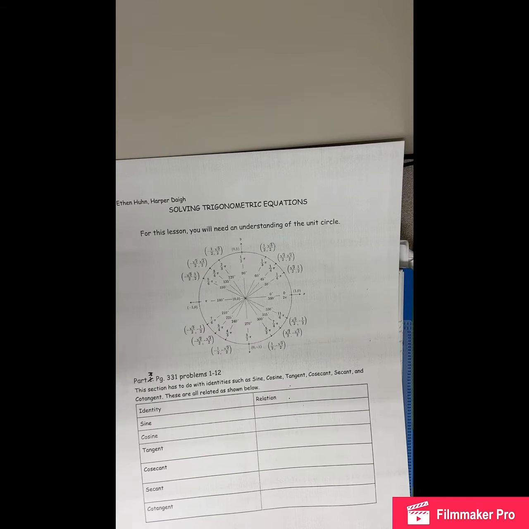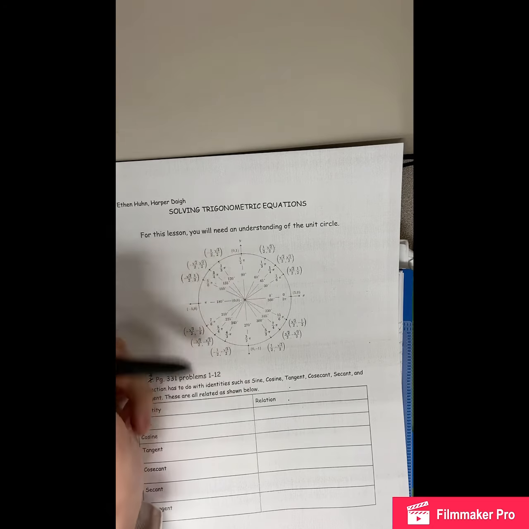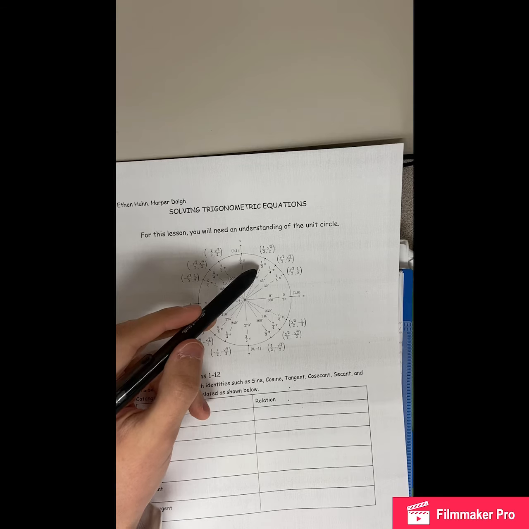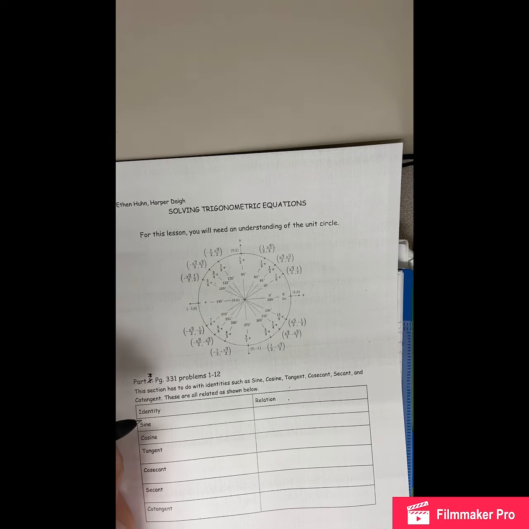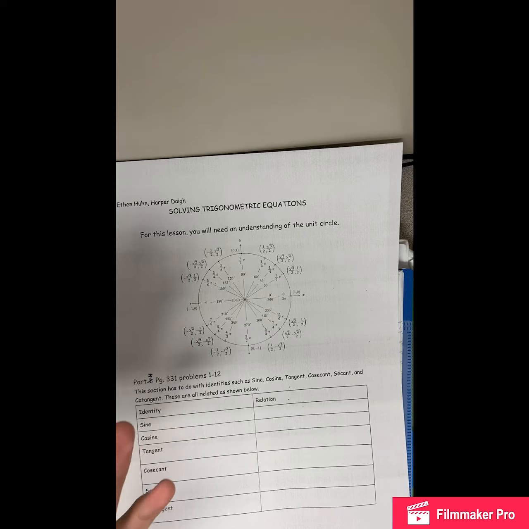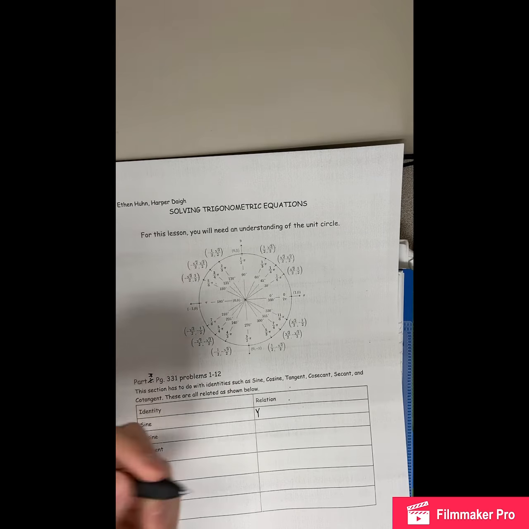So our first topic today is solving trigonometric equations. For this lesson, you will need an understanding of the unit circle, so just knowing the x and y values and where they line up with the pi values and all that. Another thing that you will need to know is the relations between the identities and how they actually compare to each other. So for example, the first one, sine, that is y on the unit circle.